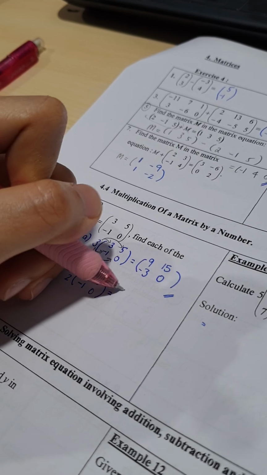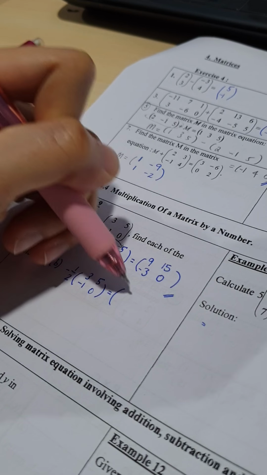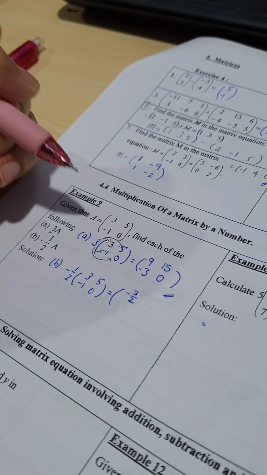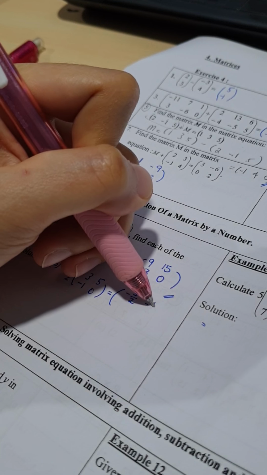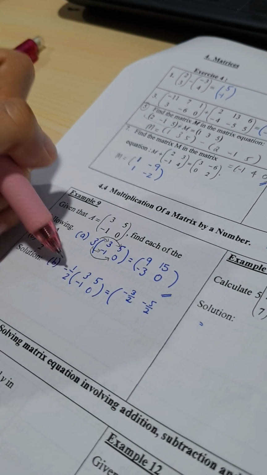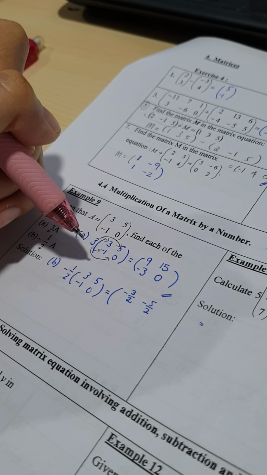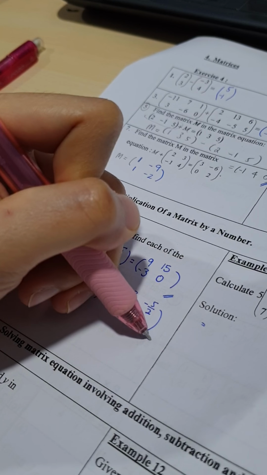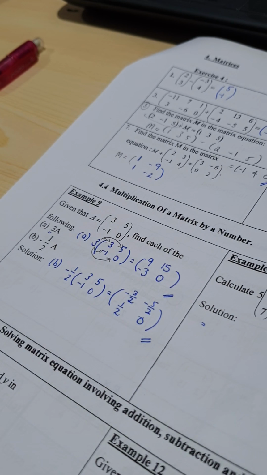Equals to, okay, first element would be -3/2. Use your calculator to help you. Second, -5/2. Some of you might ask, can I use decimal? Yeah, it is acceptable also. 2, 0. Your answer.